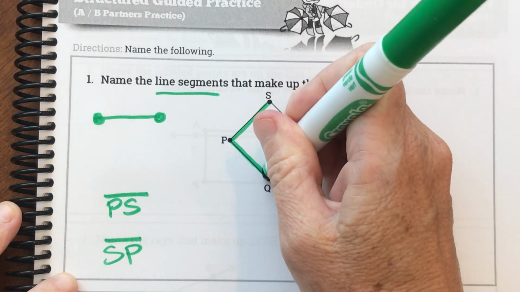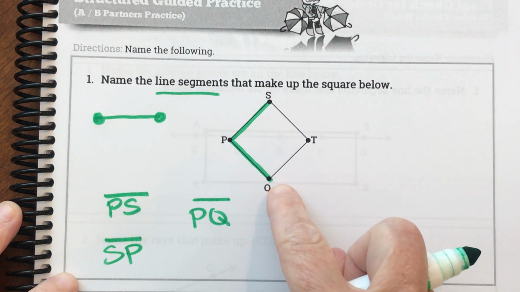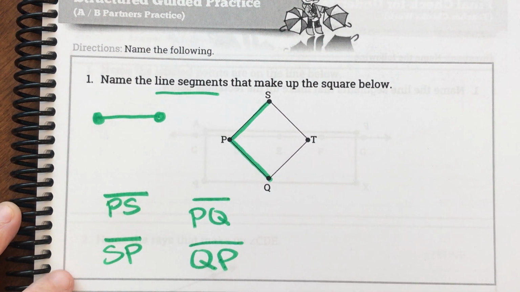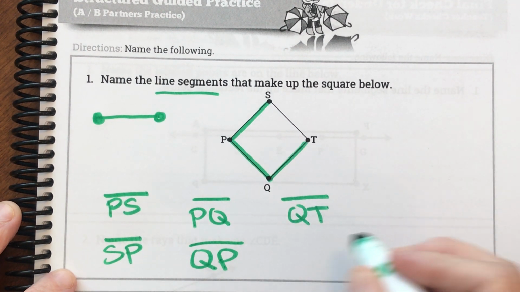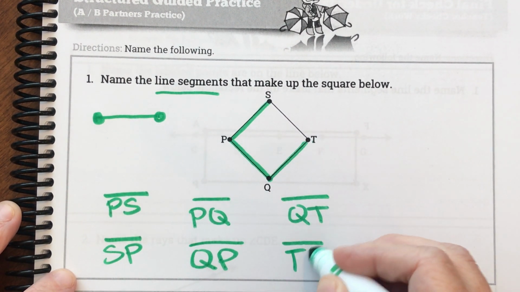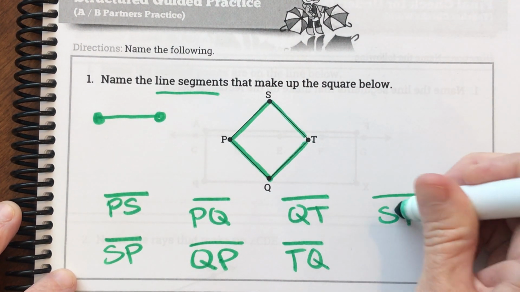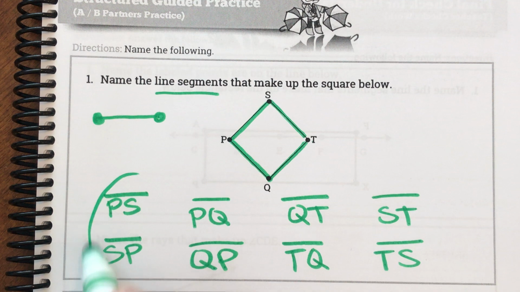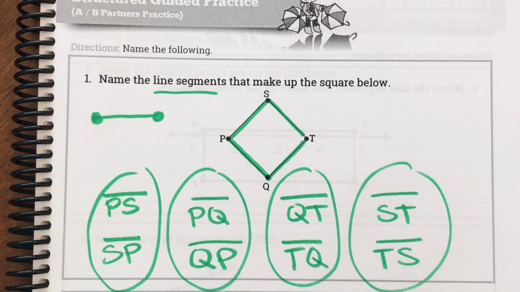Okay, we also have this line segment, which is line segment PQ, or we could have said line segment QP. They're exactly the same thing. We have this line segment, which is line segment QT, or line segment TQ. And then we have this line segment, which is line segment ST, or line segment TS. So just remember, those are the same, those are the same, those are the same, and those are the same. There's really only 4 line segments. They just can be named differently.